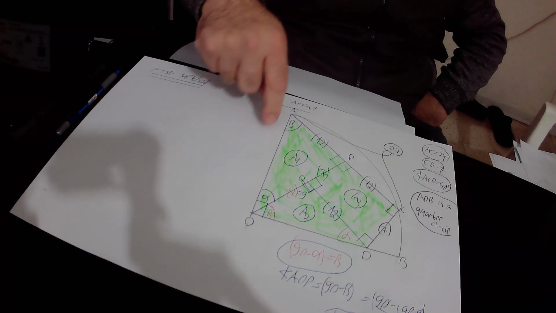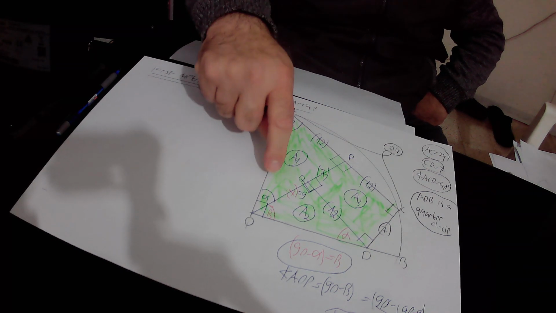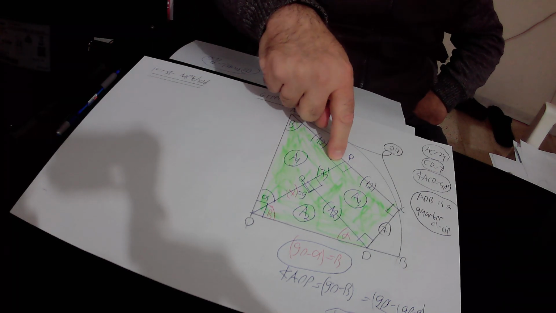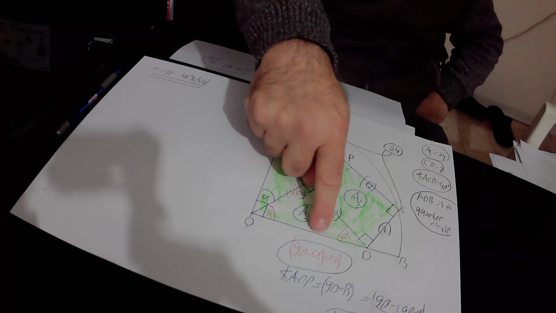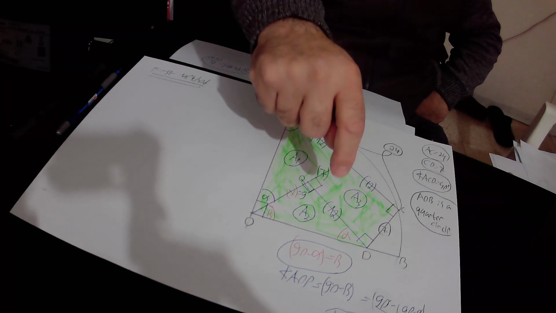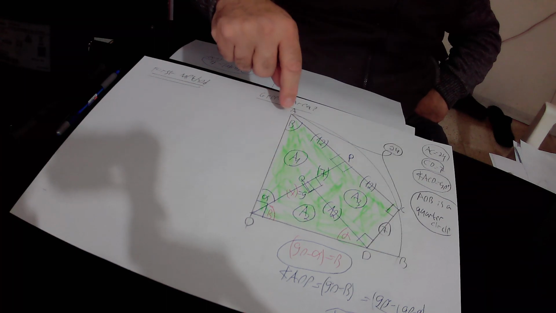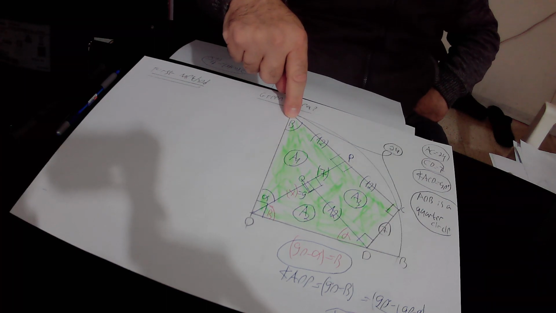Then we focus on the right triangle AOP. In this right triangle AOP, this angle equals alpha, and this angle equals 90 degrees. Therefore, the missing angle must be equal to 90 degrees minus alpha. But 90 degrees minus alpha equals beta according to our definition. So we can write here that this angle equals beta.